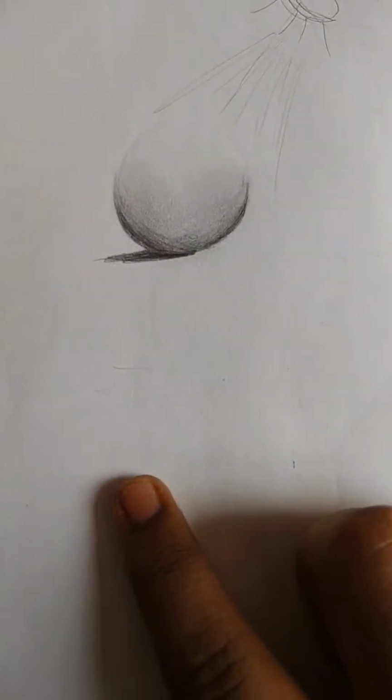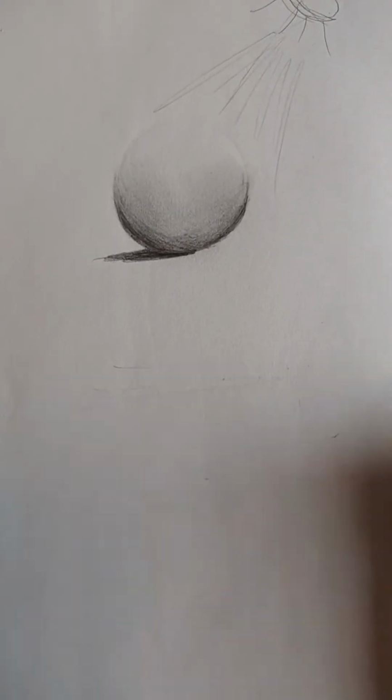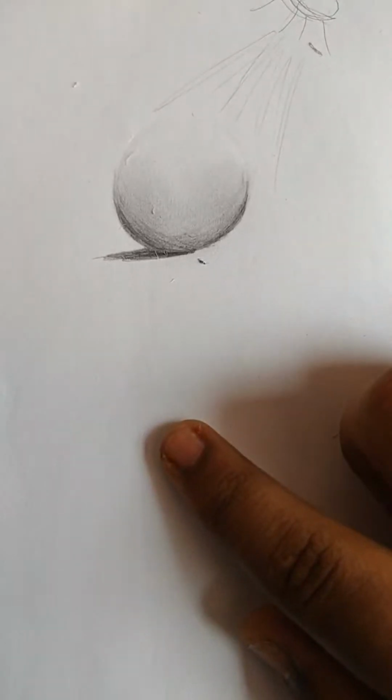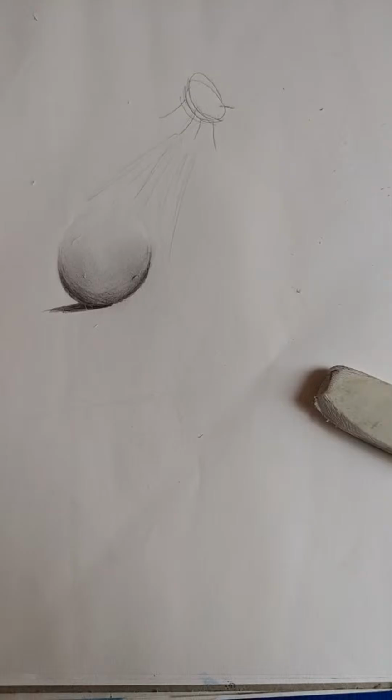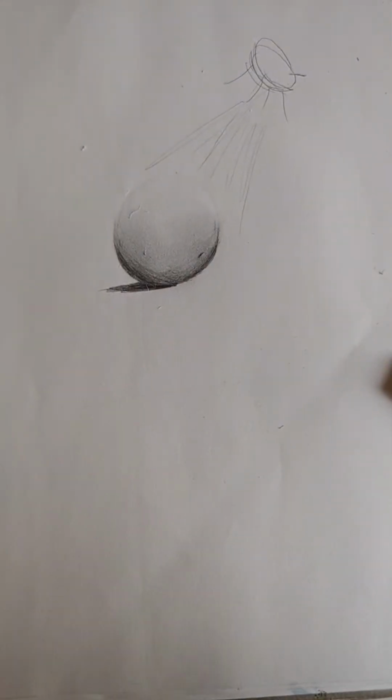See, there are no imprints left here. But here there are imprints left, and if you try hard to remove that, you will find the imprints left here, right? That's why I always tell you to grab the pencil in a smooth way, so that it doesn't leave imprints on paper.